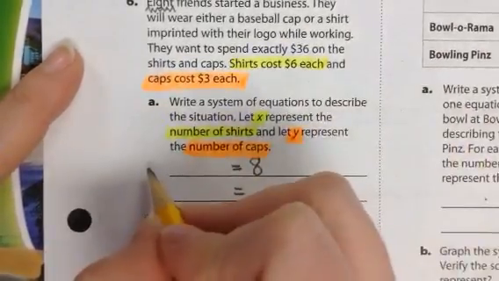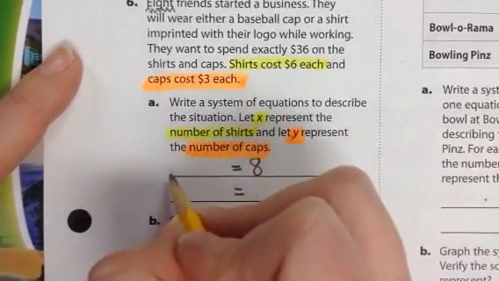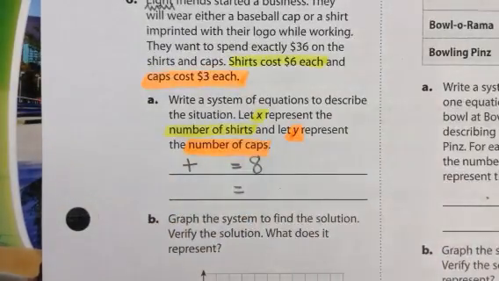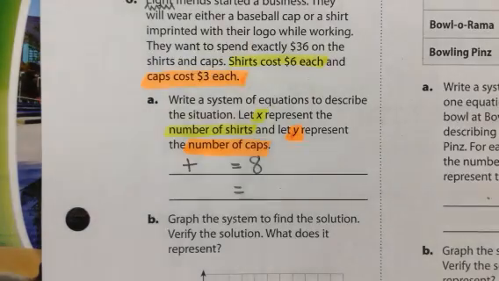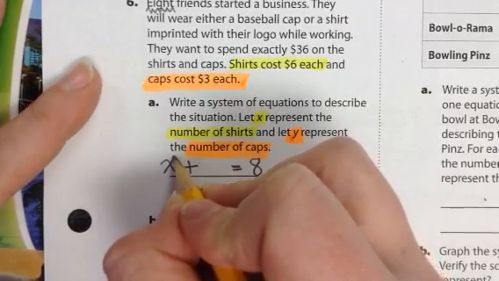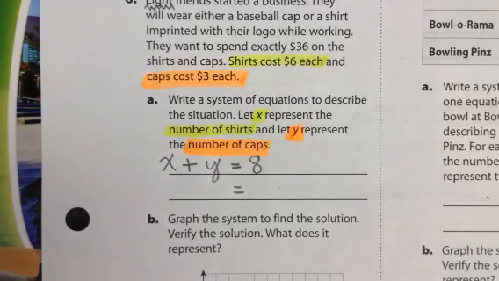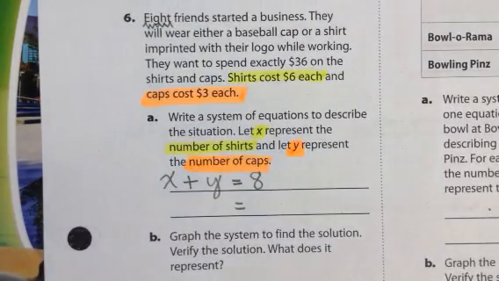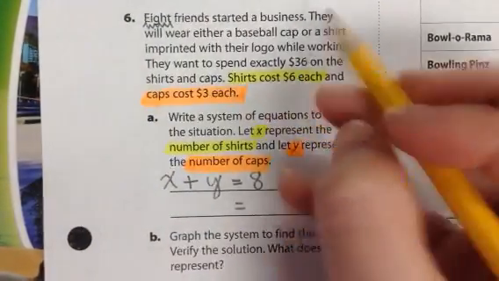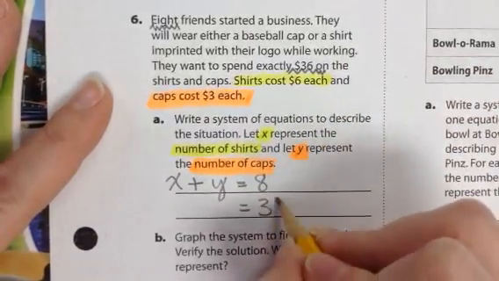So this is the number of friends. I'm going to go ahead and set that equal to 8. Some of them are going to wear the shirts, some are going to wear the caps. I don't know how many of each right now, so that's why the variable stands for them. So X, the number of shirts, plus Y, the number of caps, has to add up and be equal to 8 for those 8 people that are starting it together. Now I can use the part that I highlighted because I'm going to set it equal to this total cost of 36.